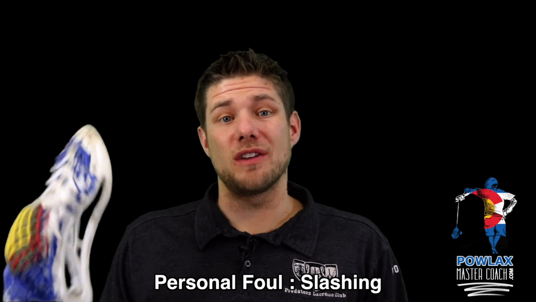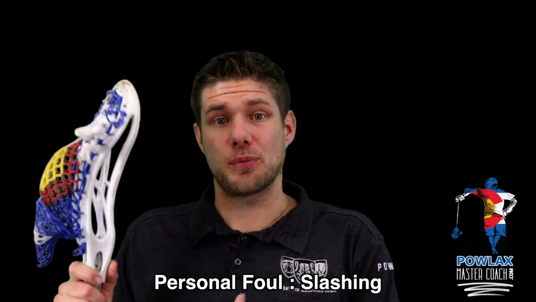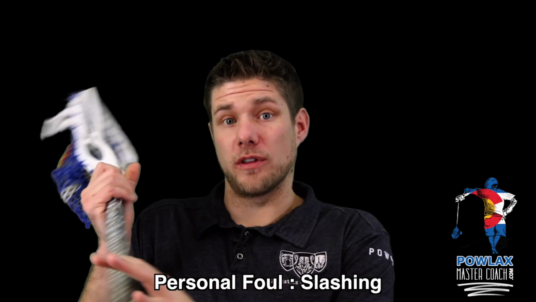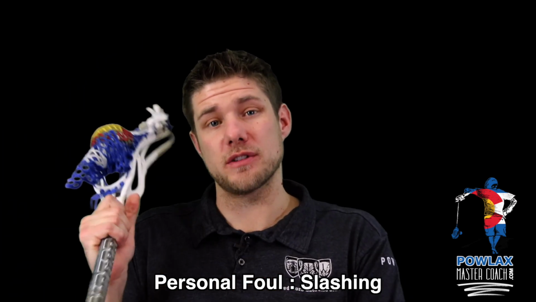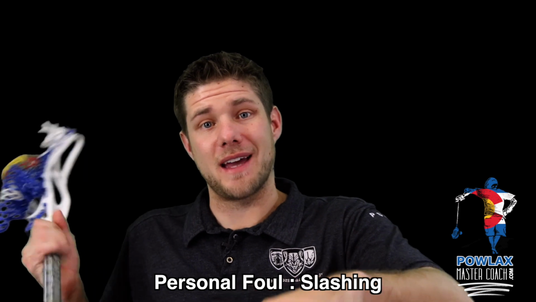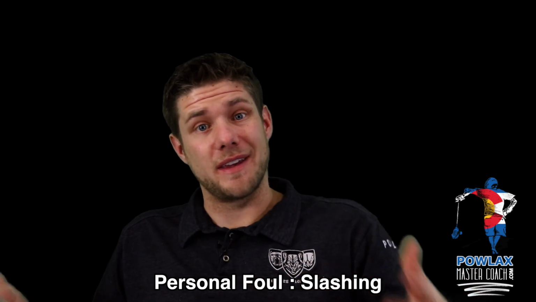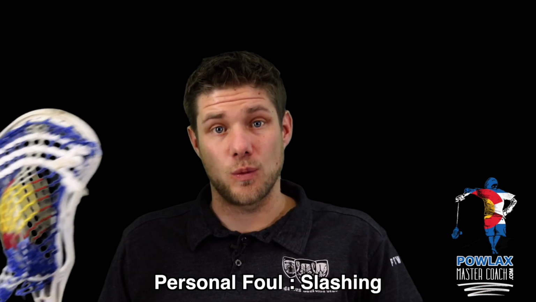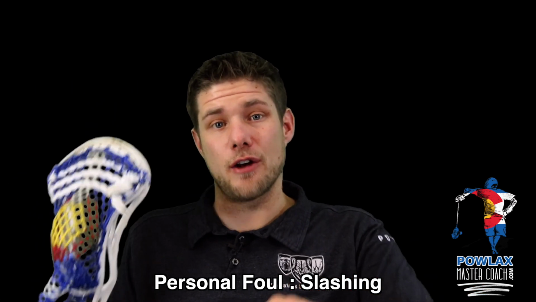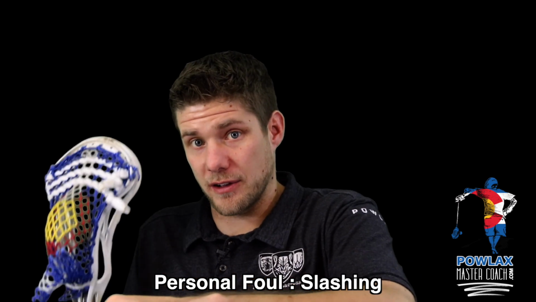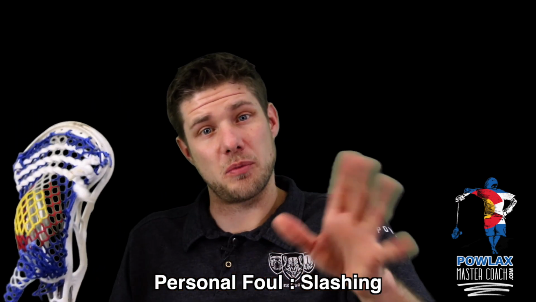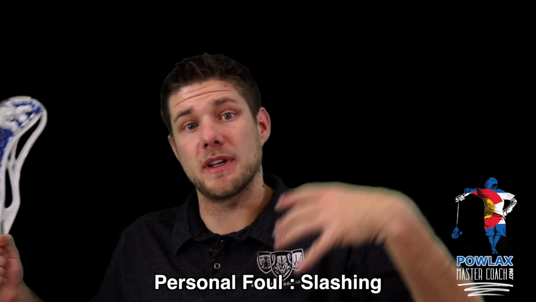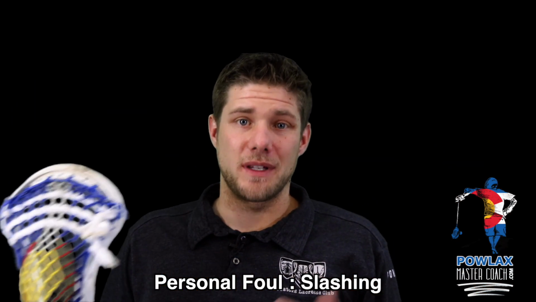Next, a slash will be called any time that a player tries to strike another player with their stick and hits anything other than the stick or the gloved hand which is on a stick. So if a player is carrying one-handed, the other player cannot hit this arm. They cannot hit their waist or any other thing. The one time that this is okay and it will not be called a slash is if the player who is carrying the ball turns to defend their stick so that they do not get checked. So if a player is trying to throw a check and I turn and their stick hits my arm because I'm trying to protect, that will not be a slash.